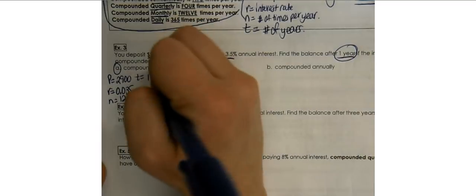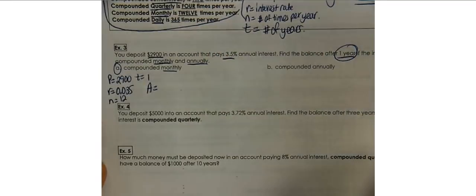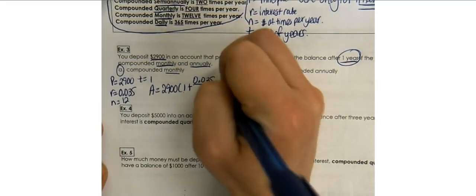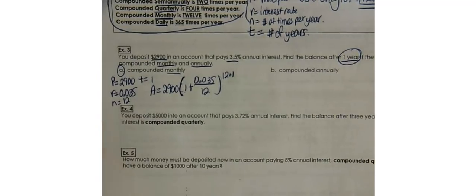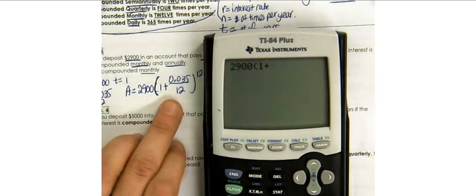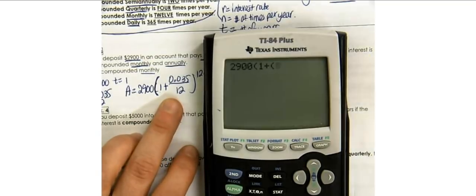So I'm going to find my final amount, that's going to be A, is equal to 2,900 times (1 plus my r value, 0.035 divided by 12), and this is going to be raised to the 12 times 1 power. What's really cool about these types of problems is that you can put them into your calculator exactly as you see them, because it's all numbers. Just be careful with how you enter it into your calculator. So I'm literally going to write 2,900 times 1 plus, and then this is a fraction. So any fractions I'm going to insert using parentheses.